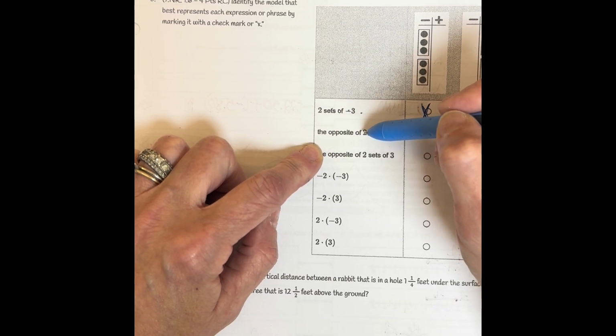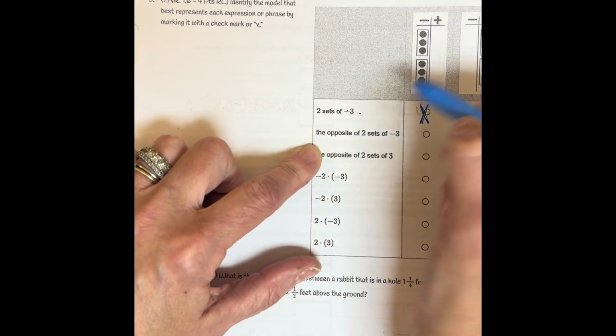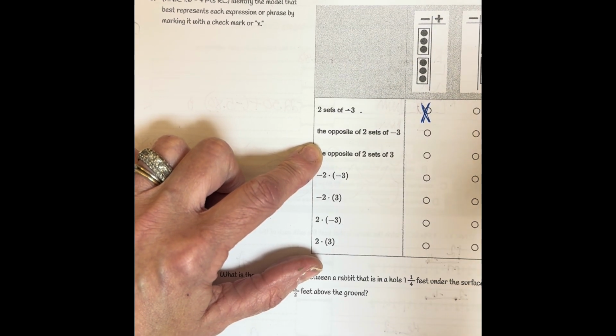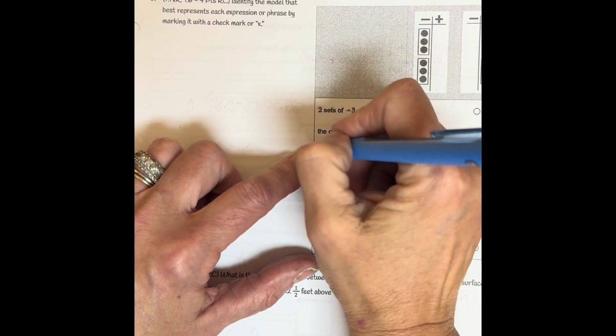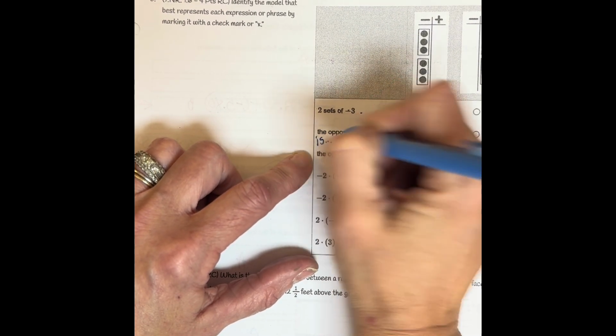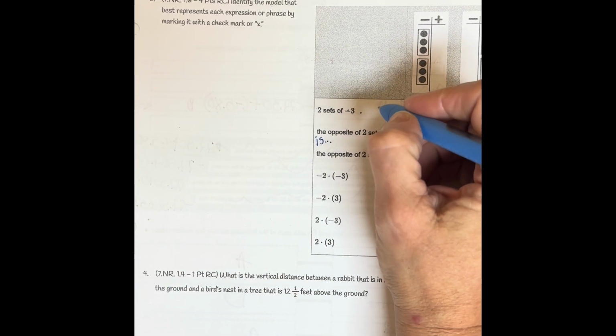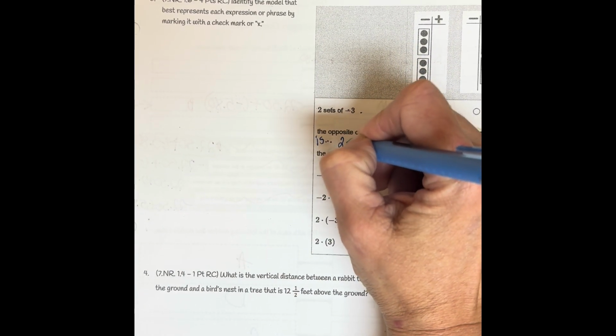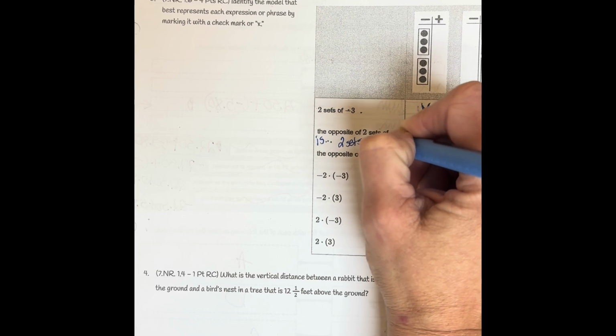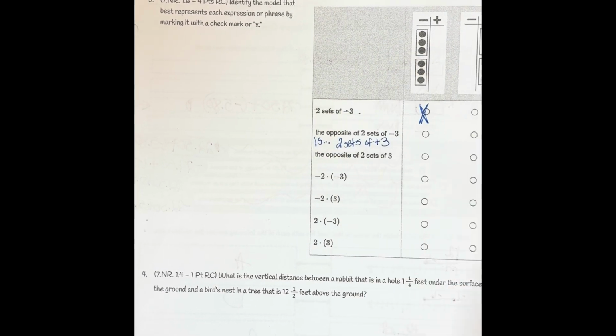The opposite of 2 sets of -3. Well, the way I want you to approach this is, the opposite of 2 sets of -3 is what? The opposite of 2 sets of -3 is 2 sets of +3.